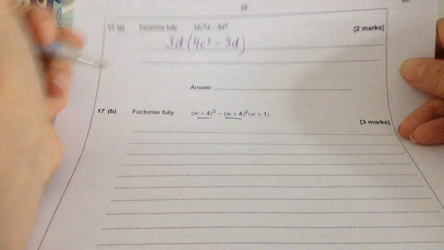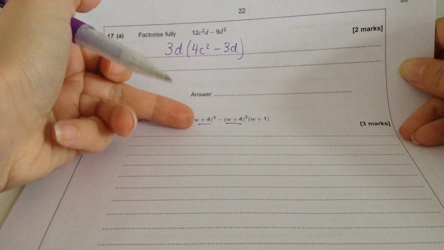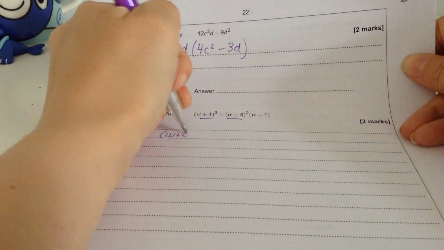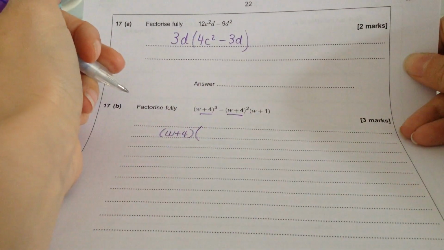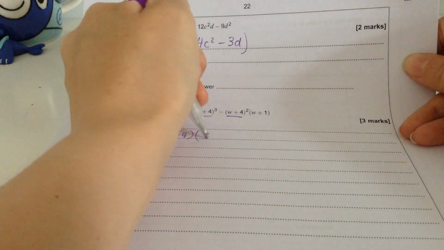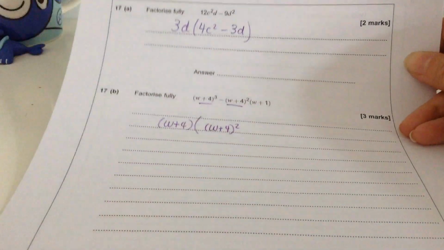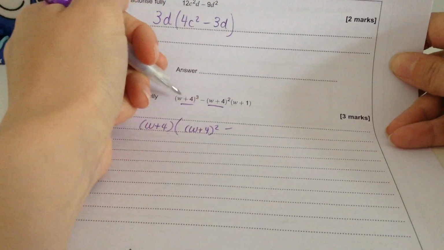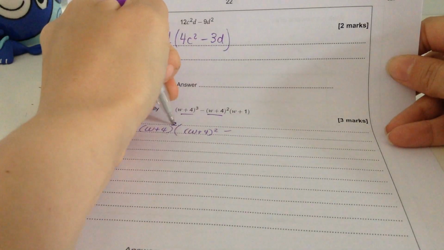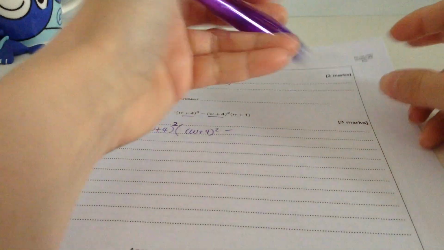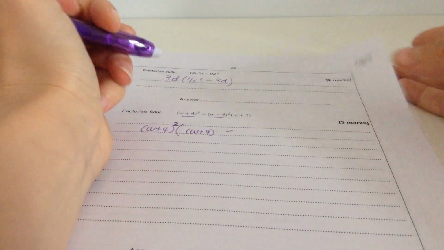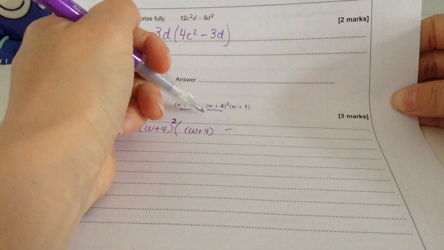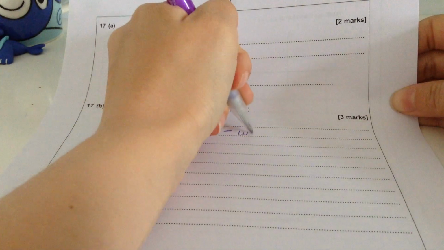W plus 4, W plus 4. They are common factors. There's a W plus 4 there, there's a W plus 4 there. It's common. So we take the W plus 4 as our common factor. We take that outside. What's left? Here I've got a W plus 4 squared left. And here I've got, squared, okay, W plus 4 squared is common actually. So let's make that W plus 4, okay. And here I have none of those, I just have a W plus 1.